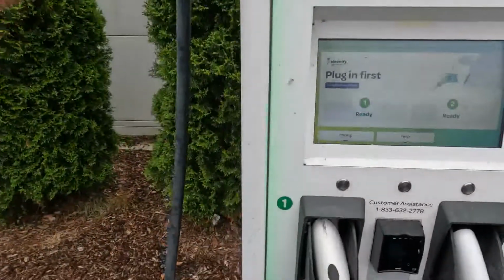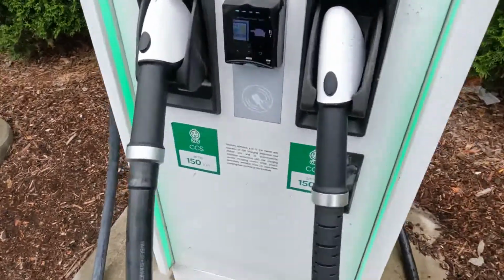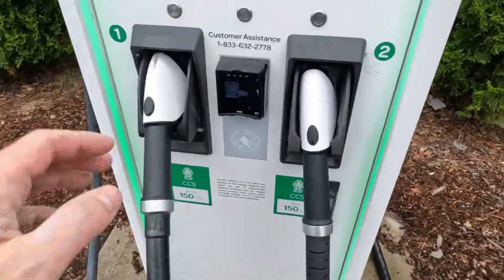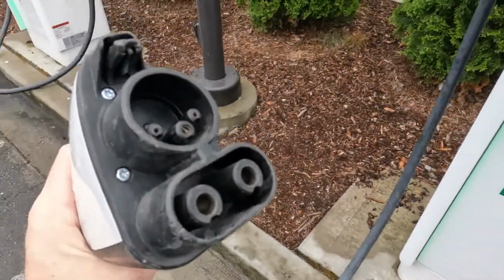All right, and here we are outside at the Walmart in Mount Vernon, Washington's Electrify America station. So I'm going to go ahead and show you what these look like, and we'll talk about some of the problems that people run into with these. So here, this station is up to 150 kilowatts. You can see it labeled there. And here is what the CCS standard looks like.